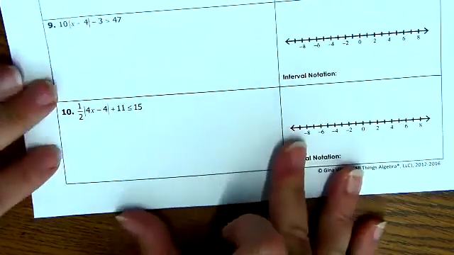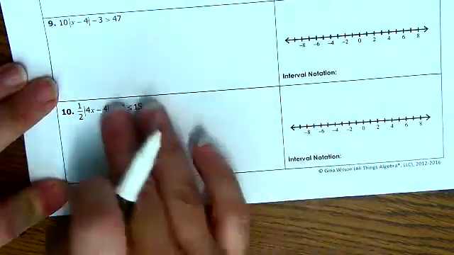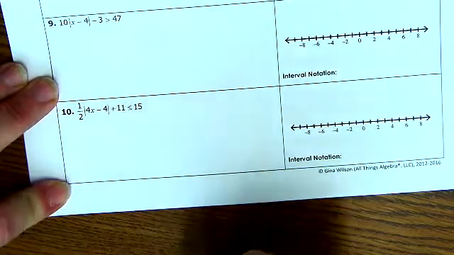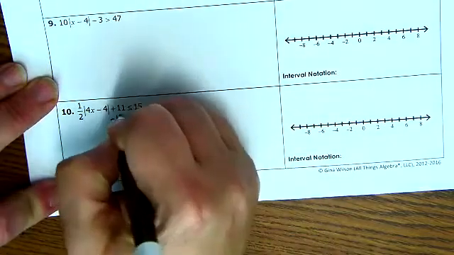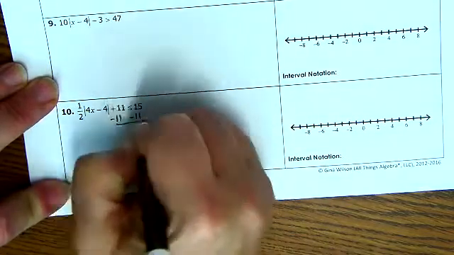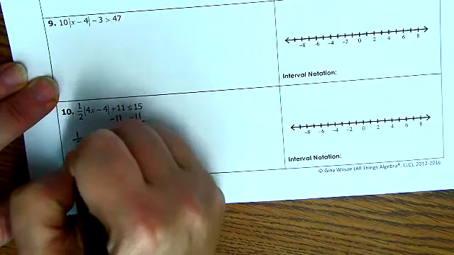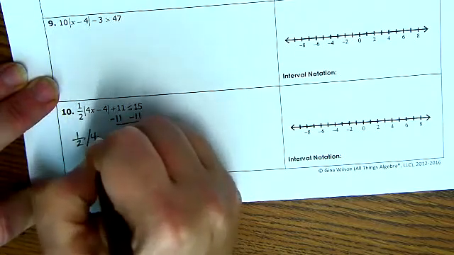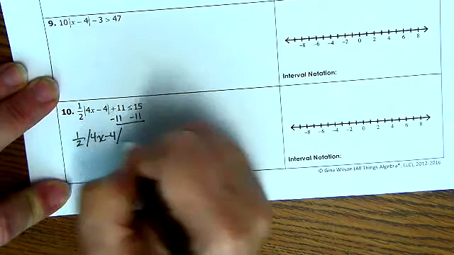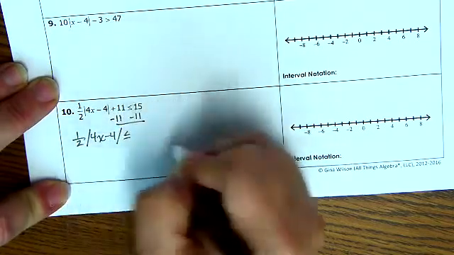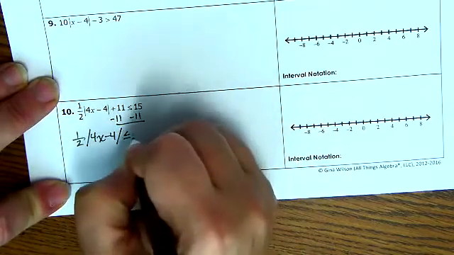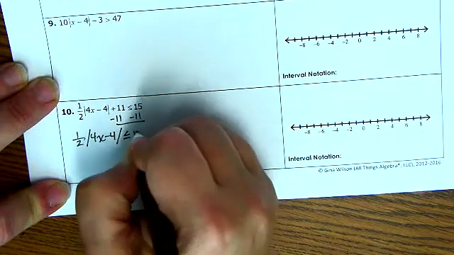Solving it just like we did the equations. Okay, I got to get all the absolute value symbols by itself first. So I'm going to subtract 11, and I get 1/2 absolute value 4x minus 4 absolute value is less than or equal to 14.